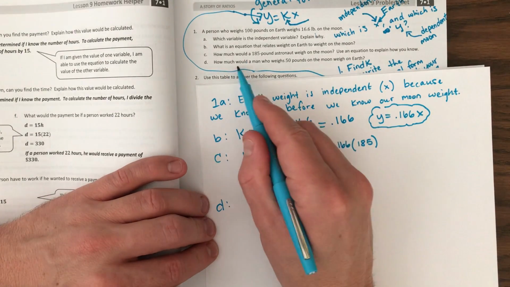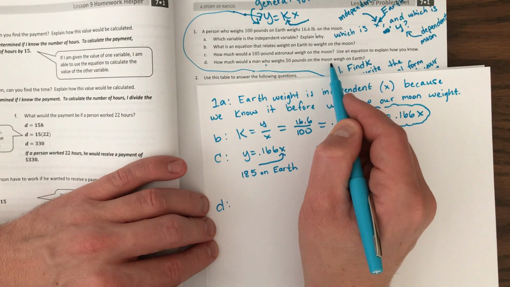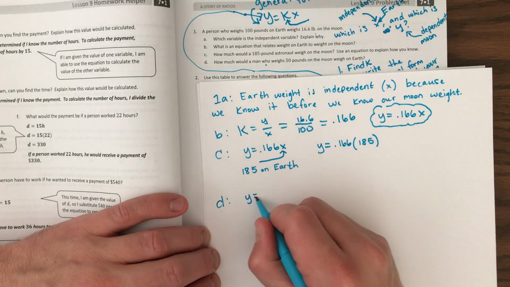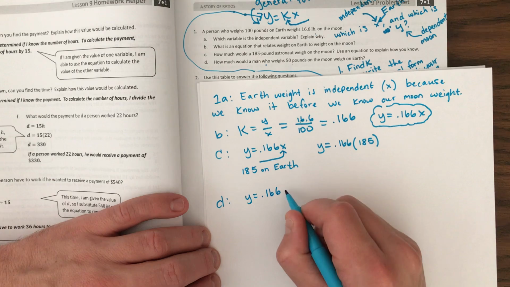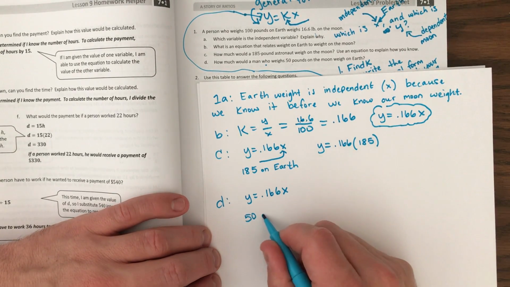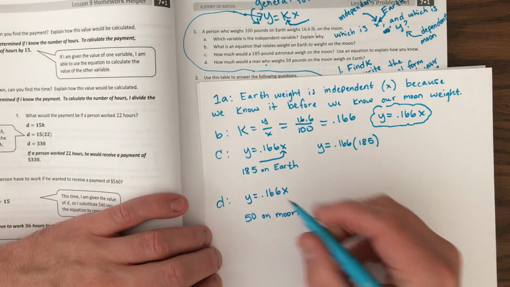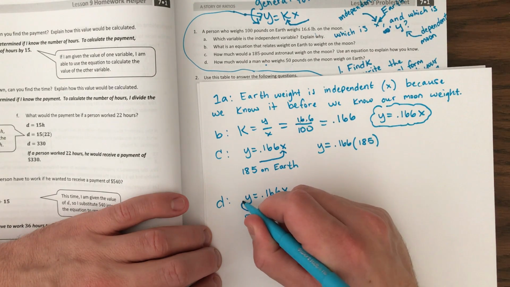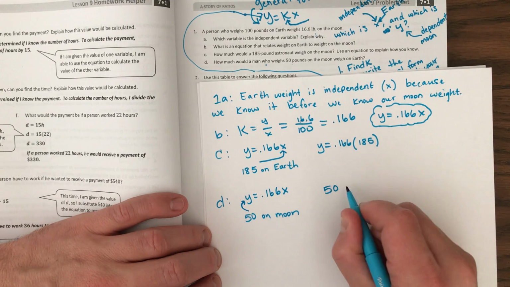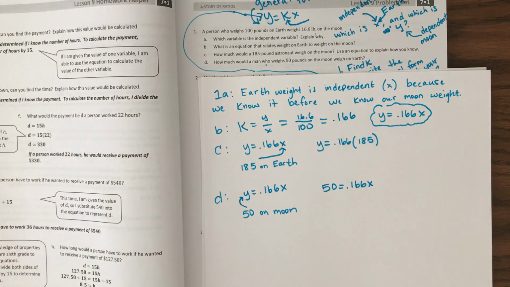And then D, it says, how much would a man who weighs 50 pounds on the moon weigh on Earth? So this time they've given us a moon weight. I'm going to start just by writing my equation and then writing the information I was given. 50 on the moon. And so since this is a moon weight and moon is y in our equation, I'm going to substitute this 50 for the y there. And so I'll rewrite the equation as 50 equals 0.166x.